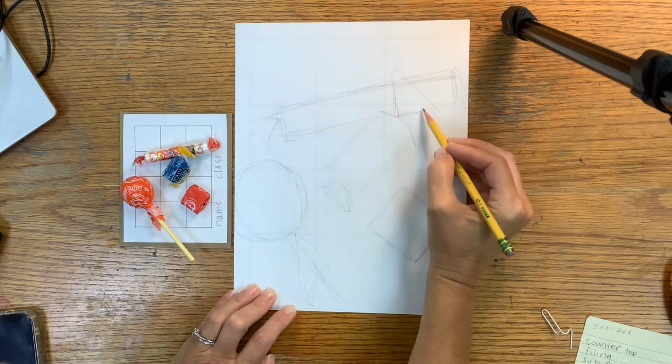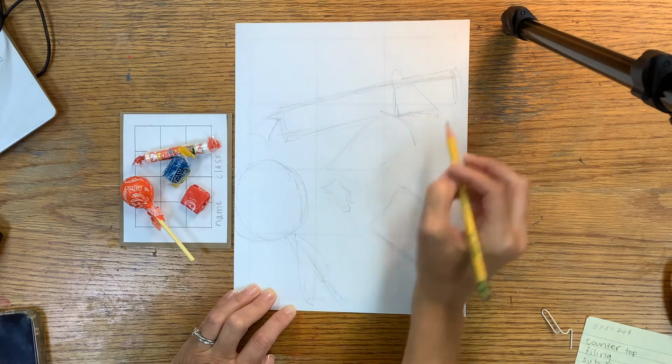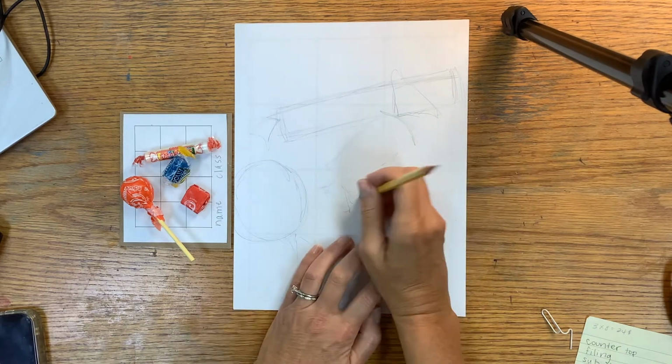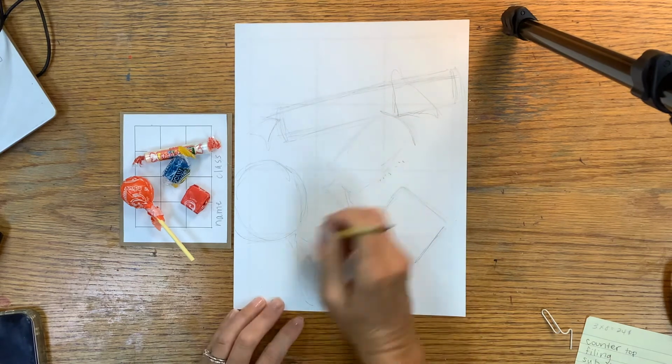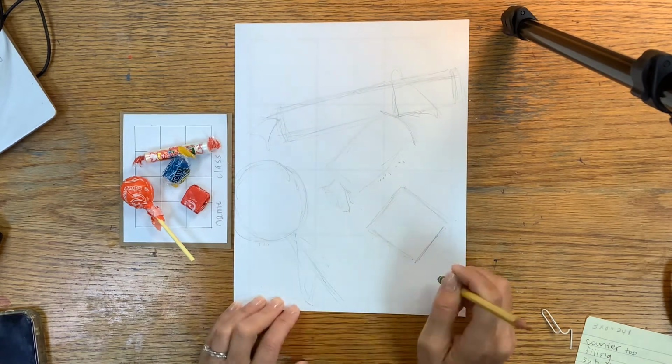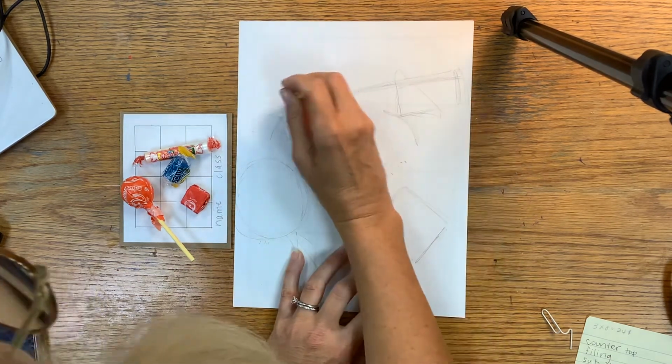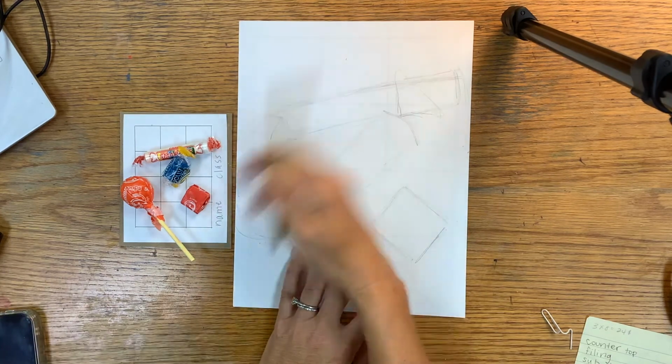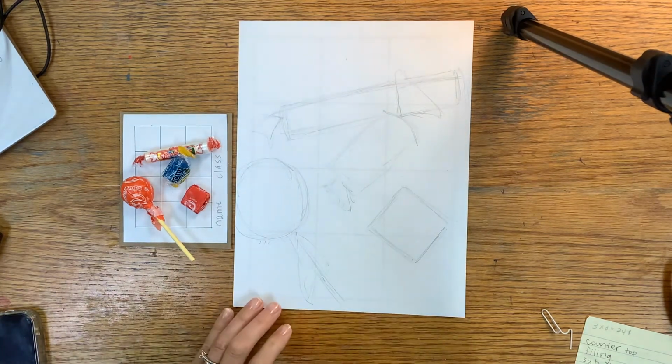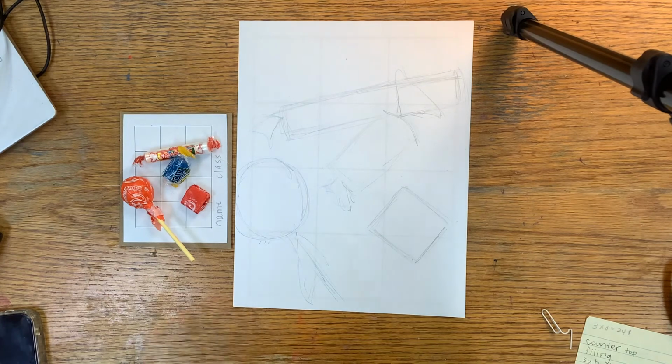And then once you feel like you're pretty happy with the way things look, then you can start to clean up the edges a little bit and maybe erase some of the little sketchy parts that don't look right. And then when you're done with that, we'll start adding some details.